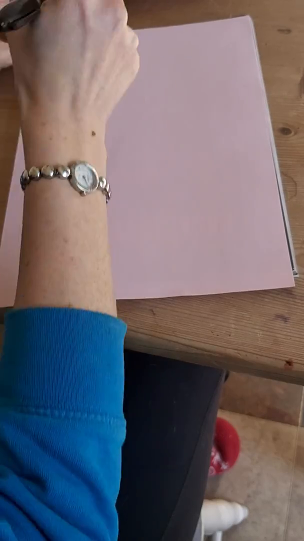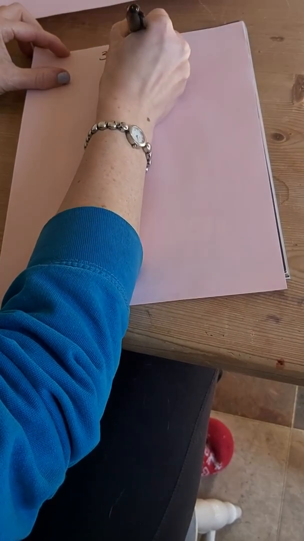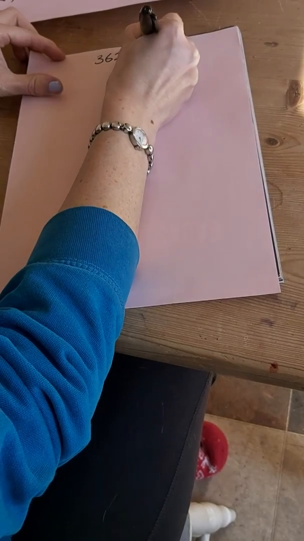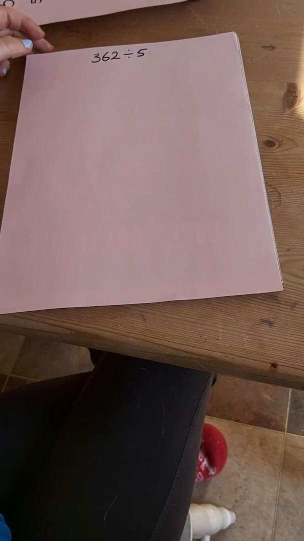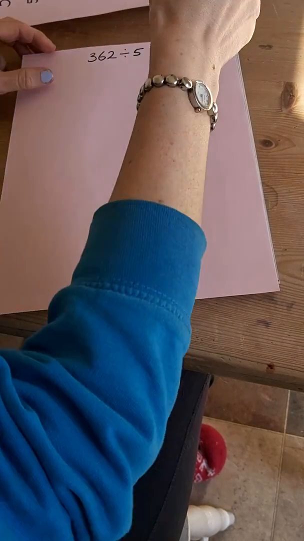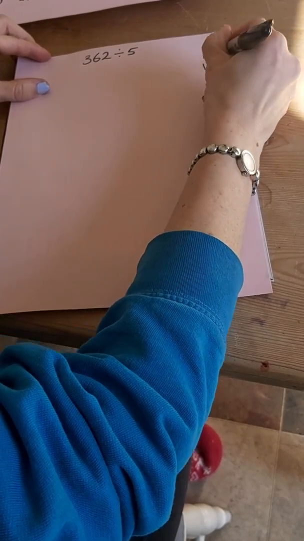So we're going to do 362 shared between 5. Okay, so it's a nice short question which you can do with a short division, but we will use the long division method as well to compare them. First thing you need to do with any division question is think about your times table.